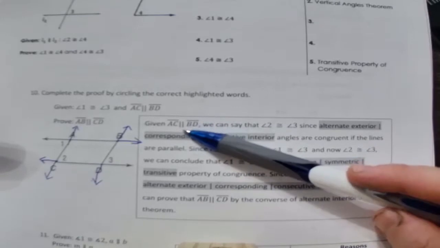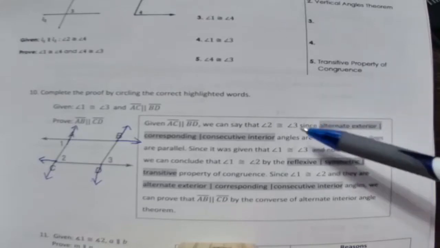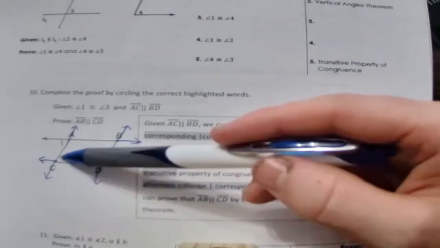So they said we're given that AC is parallel to BD. We can say that 2 is congruent to 3, so we want to look at 2 and 3. 2 and 3 are here. So what I'm going to do is pretend like this part up here does not even exist. So if I'm looking at 2 and 3, these would be my parallel lines.